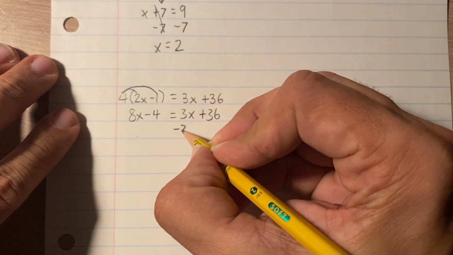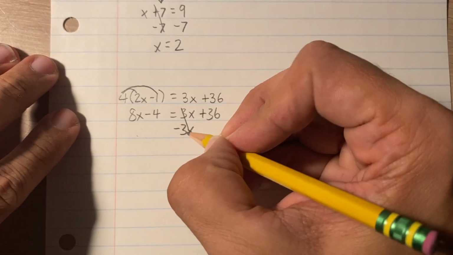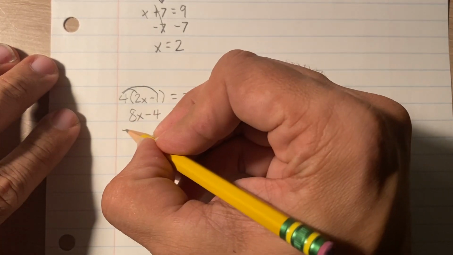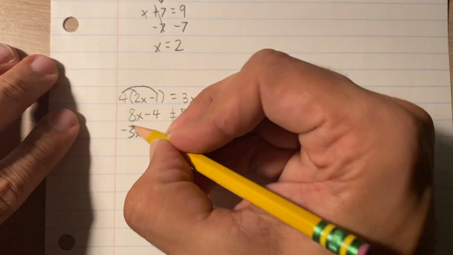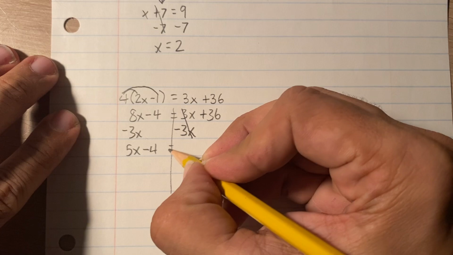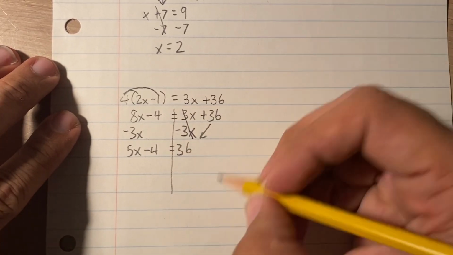So I'm going to get rid of 3x's. It is now gone. But whatever you do to one side of the equation, you have to do to the other side of the equation. So minus 3x. And we are left with 5x minus 4 equals 36, where I get from over there.